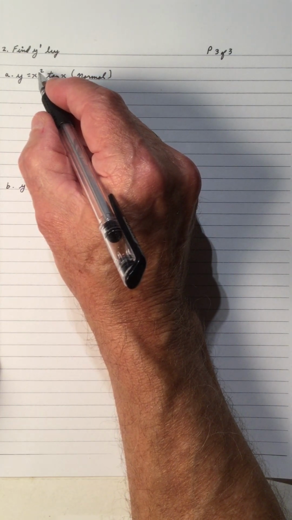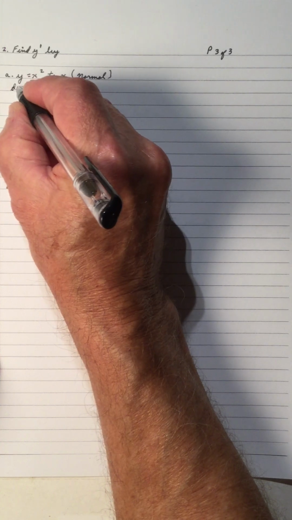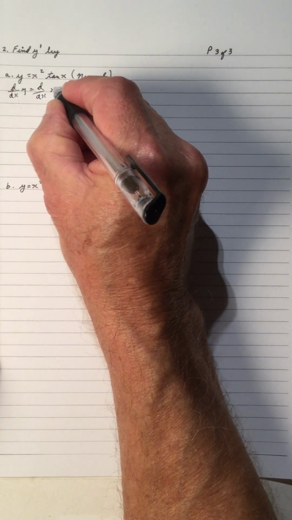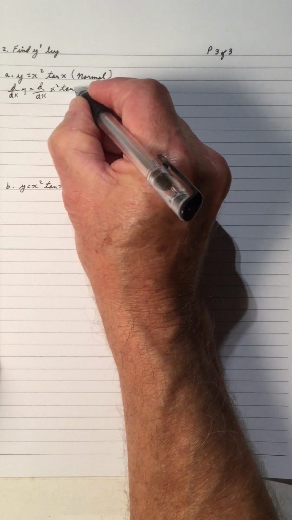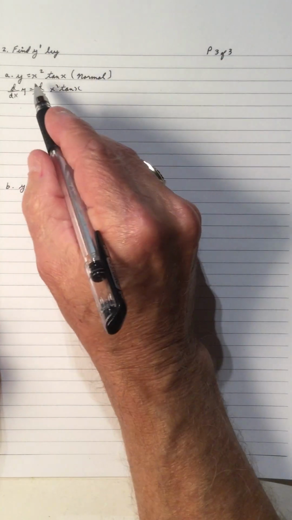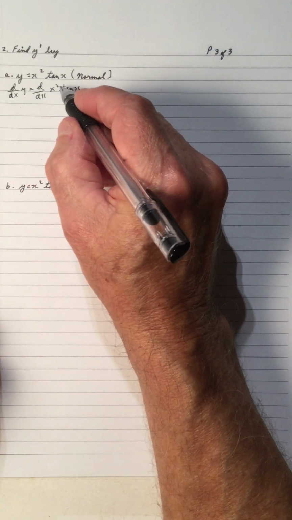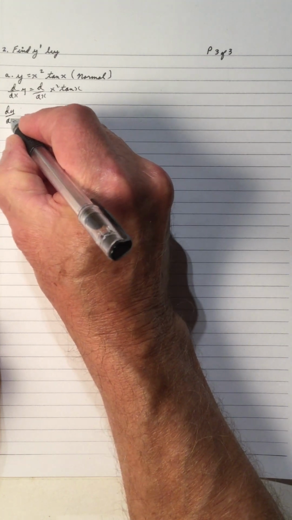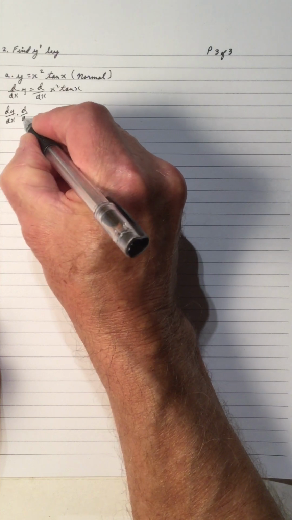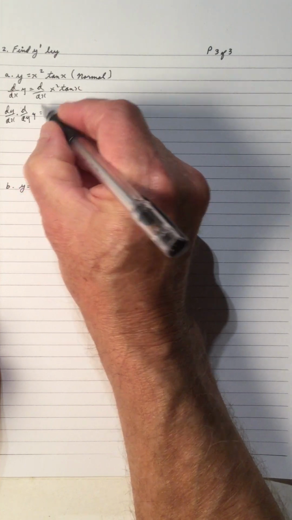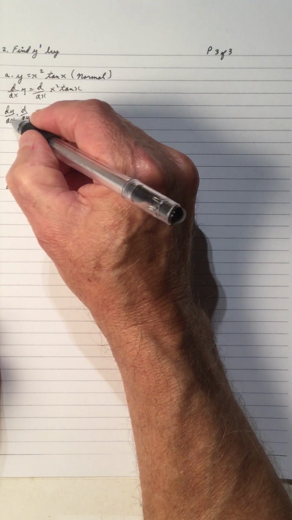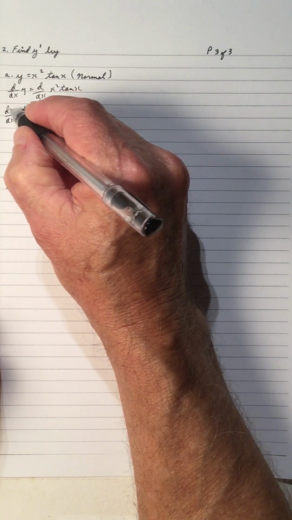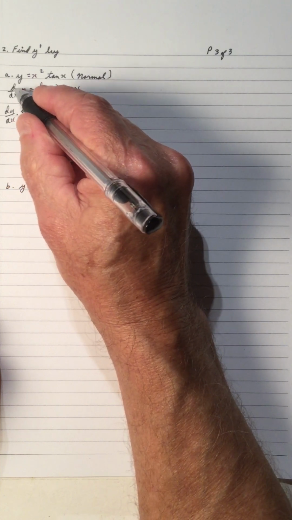The normal way would be to do the derivative of each side. So we have d/dx on the y. Now I could do this faster, but let's take our time. So we do d/dx of each side. And notice, okay, let's take care of this. This is still dy/dx times d/dy of the y. So I change d/dx to dy/dx over d/dy. The dy's cancel out and bring it back to d over dx.